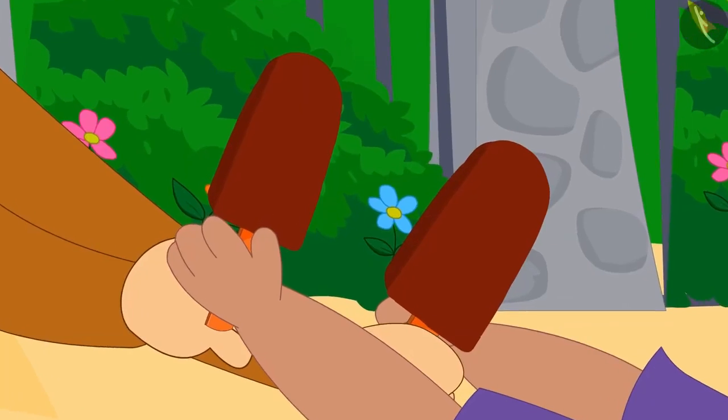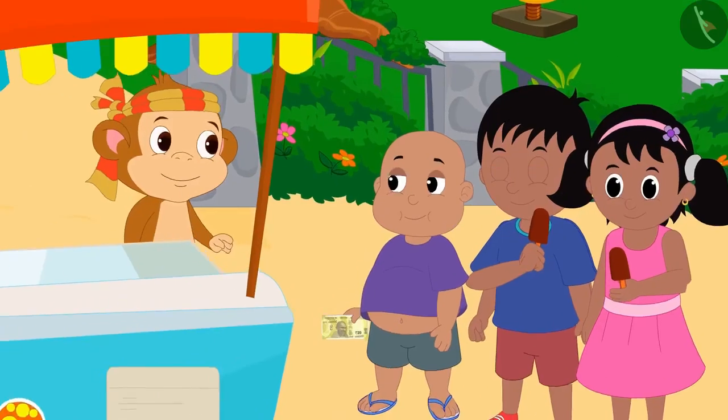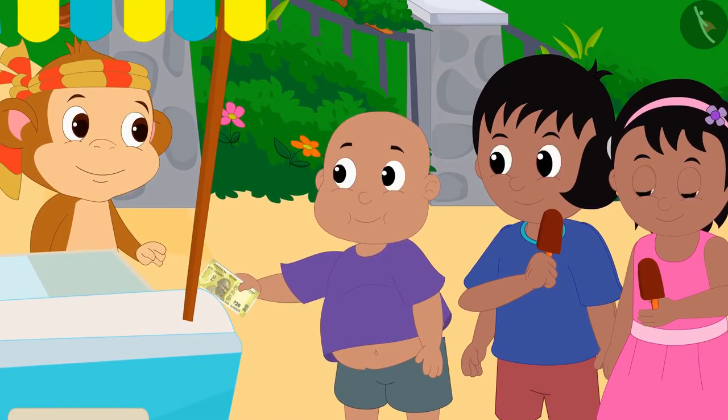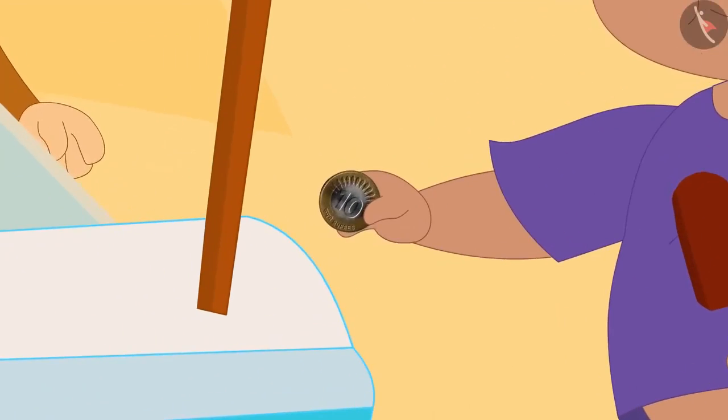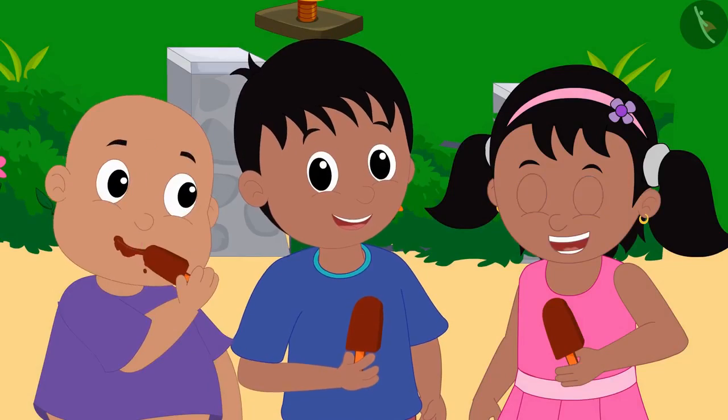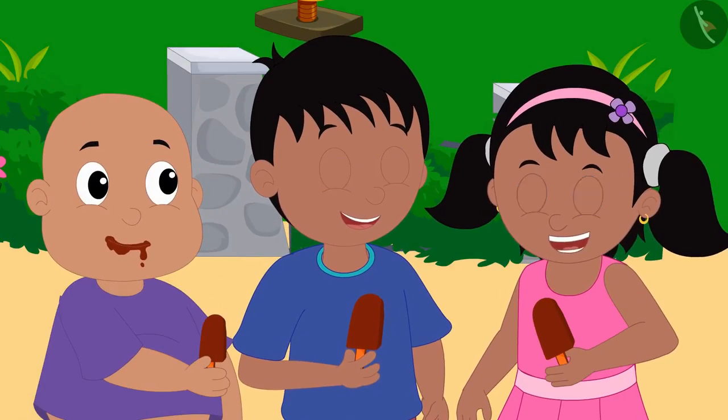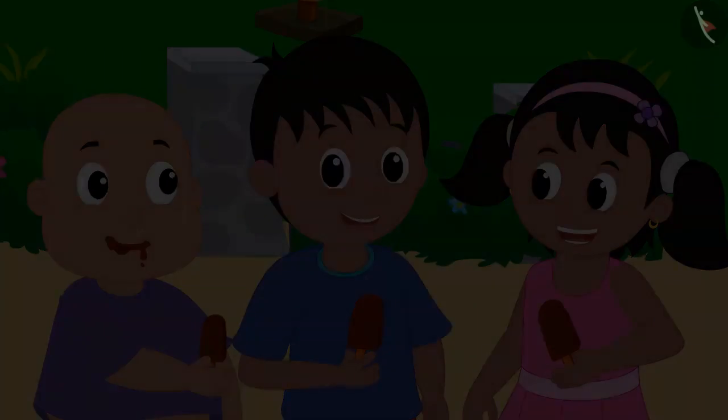Bablu bought 2 10 rupee chocobar ice creams from his 20 rupee note and a 10 rupee chocobar ice cream from his 10 rupee coin. And together with Pinky and Raju, they ate ice cream with great pleasure.